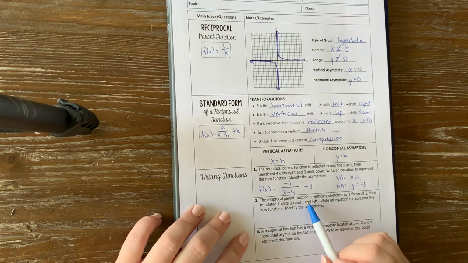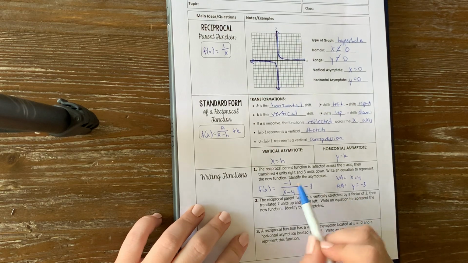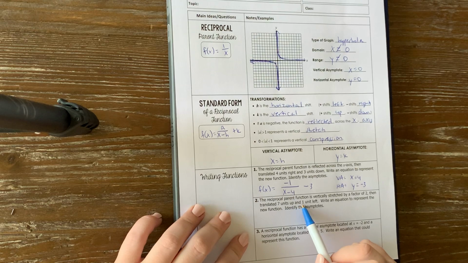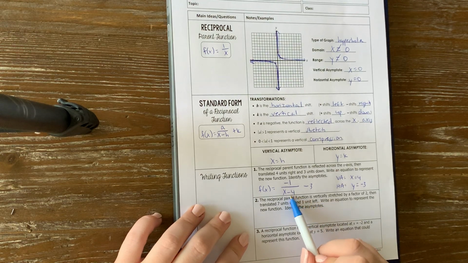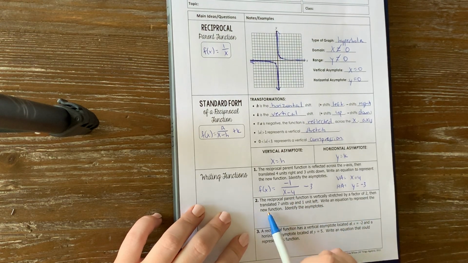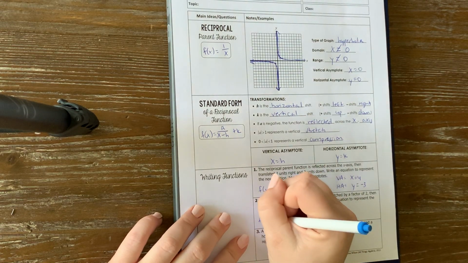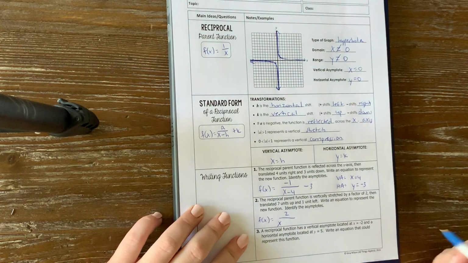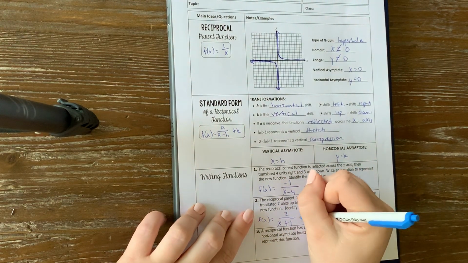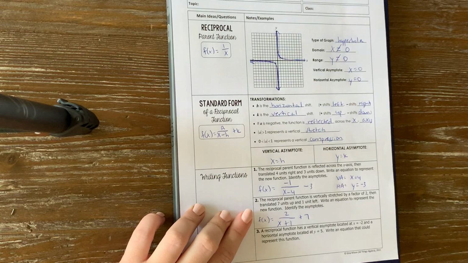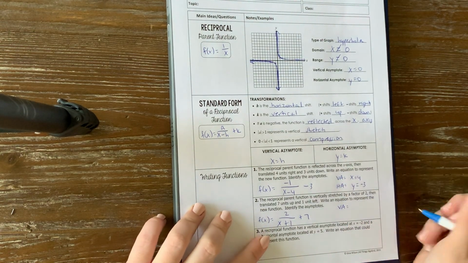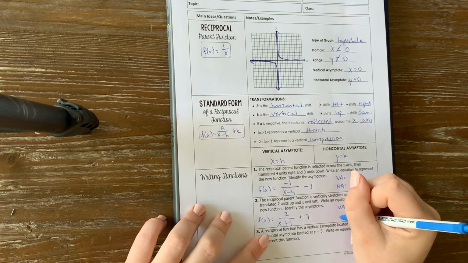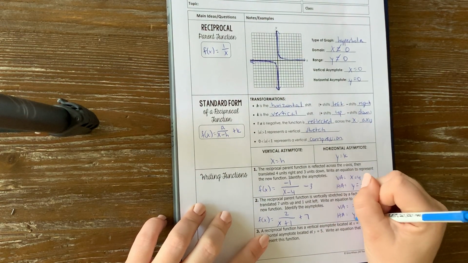Number 2, the reciprocal parent function is vertically stretched by a factor of 2, so that means our a is 2. Then translated 7 units up, so it's going to be plus 7, and 1 unit left, so it's going to be plus 1. Write an equation to represent the new function and identify the asymptotes. So f of x equals 2 over x plus 1, and then plus 7. Our vertical asymptote is going to be x equals negative 1. Our horizontal asymptote is y equals 7.